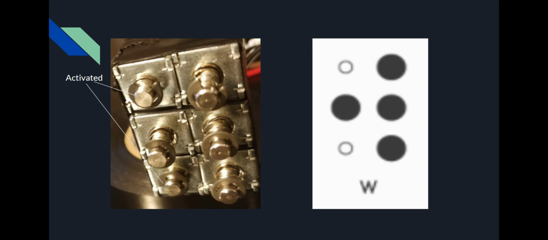Here's another example we were able to display. This is the letter W. Notice that the positions of the solenoids 1 and 5 are activated and the rest are deactivated. This displays the letter W. So now we're going to show you our demonstration.